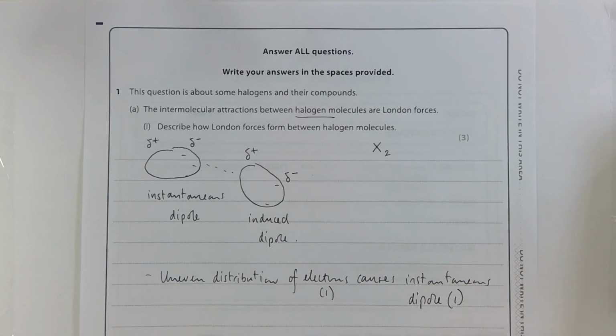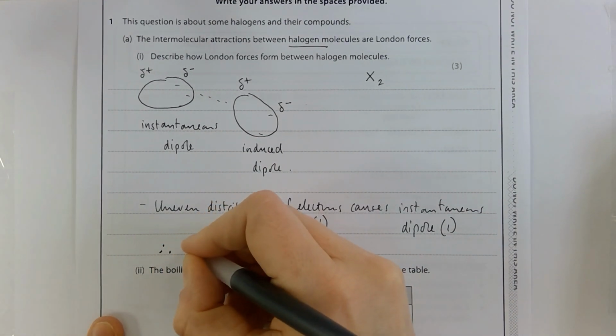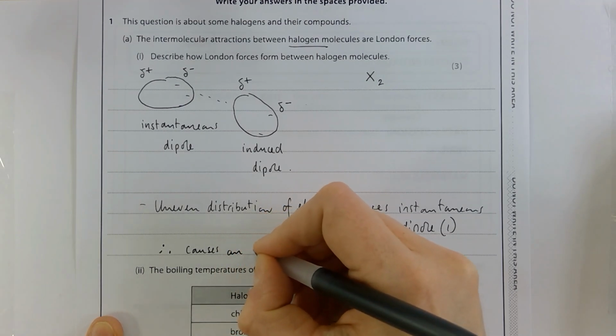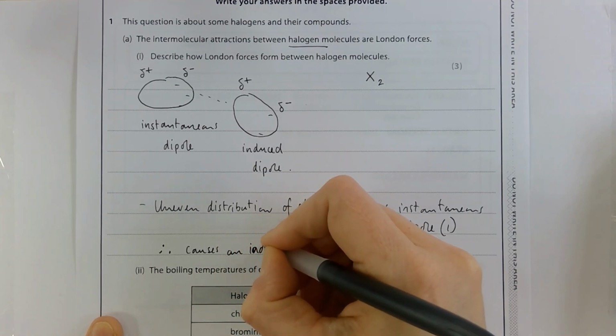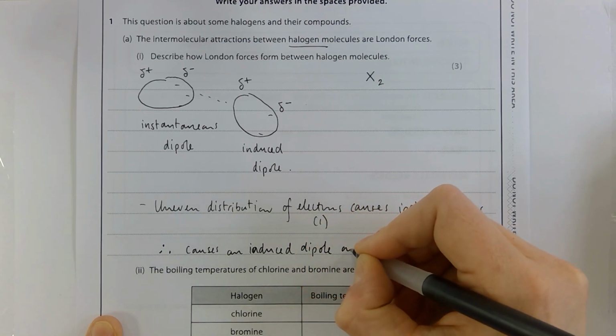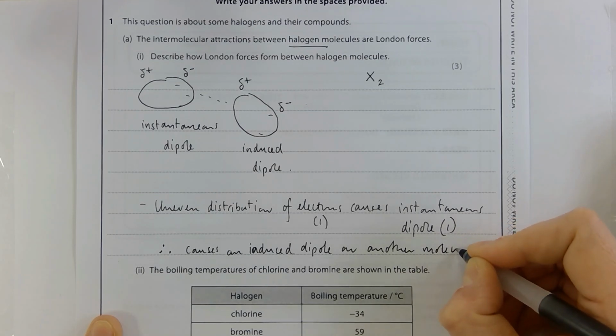That's the second mark. And then this therefore causes an induced dipole on a neighbouring molecule. And there are your 3 marks.